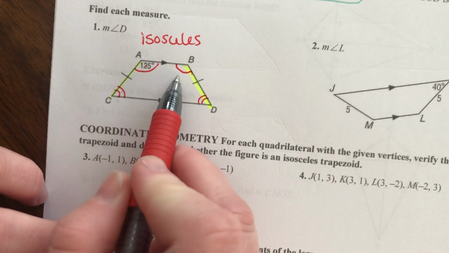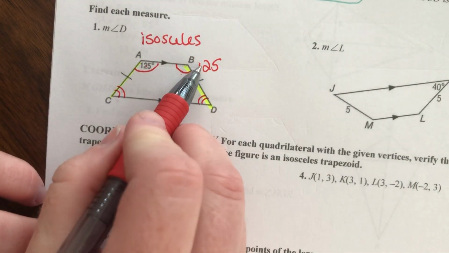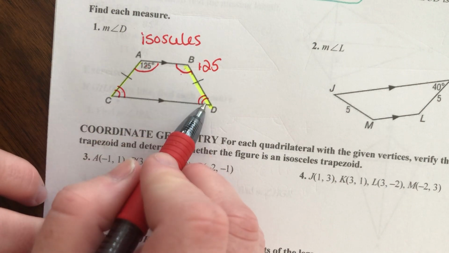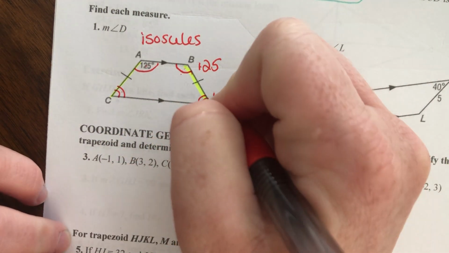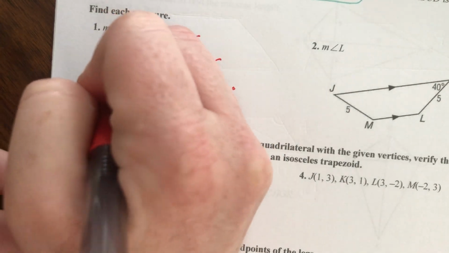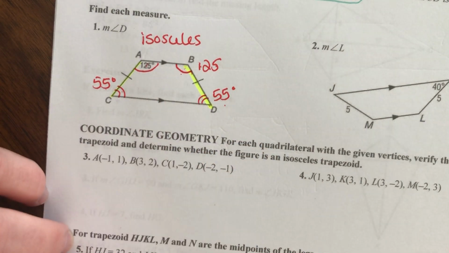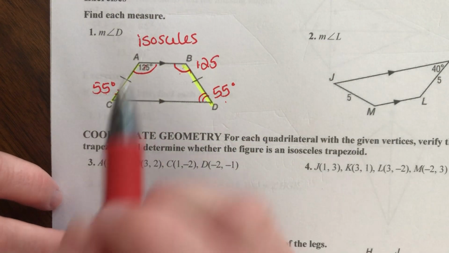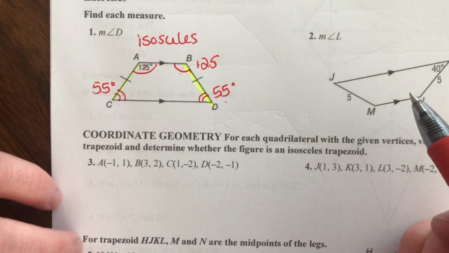So if this is 125, I know this is 125. If this is 125 and the two of these add up to 180, this would have to be 55. And this would have to be 55. Right? And if we added up all four angles, they should add up to 360 degrees because any quadrilateral, the sum of the interior angles is 360, right?